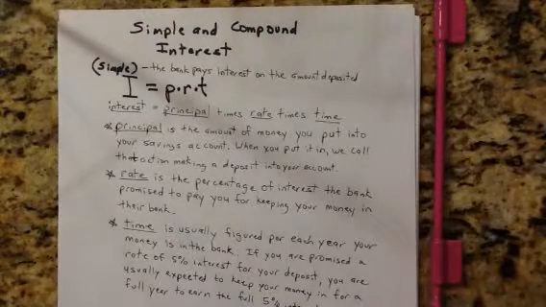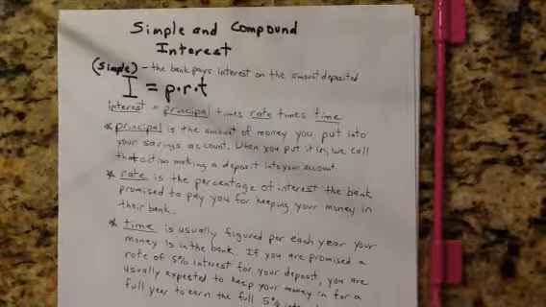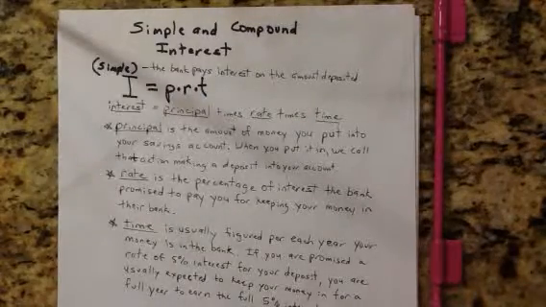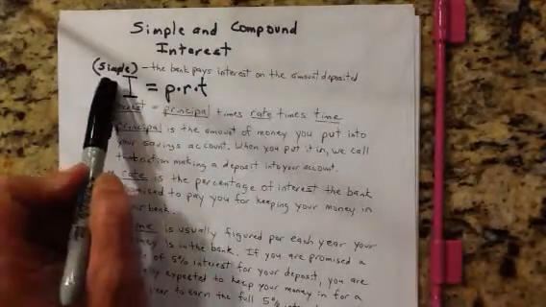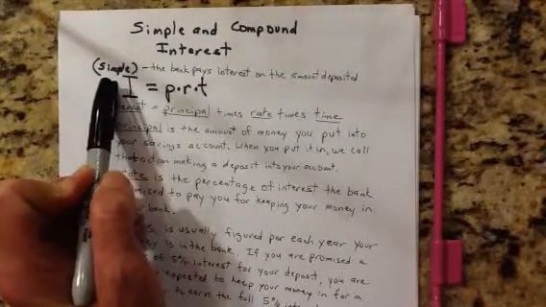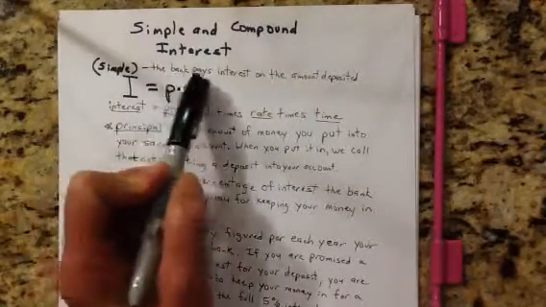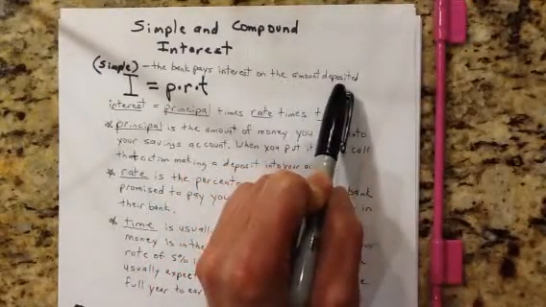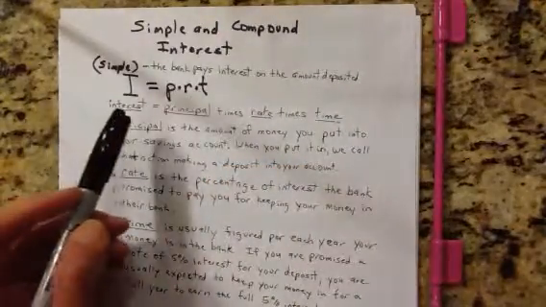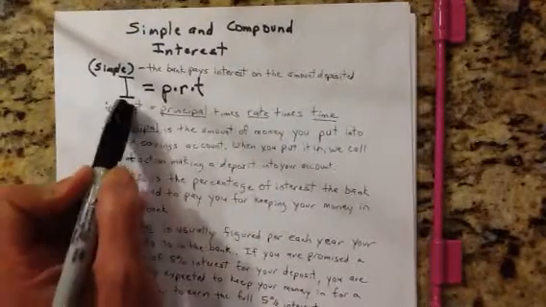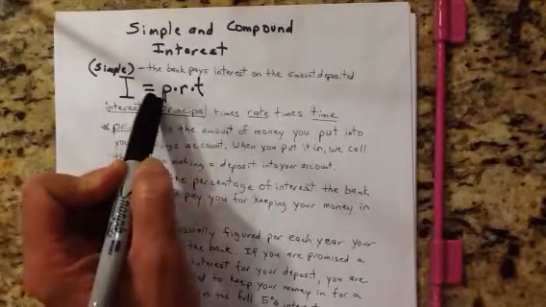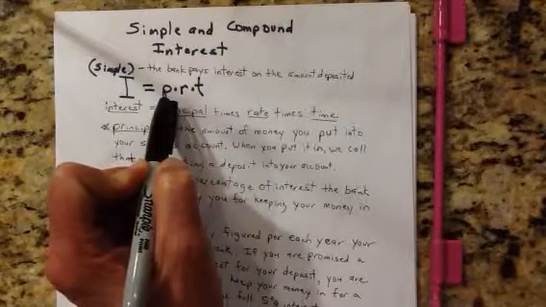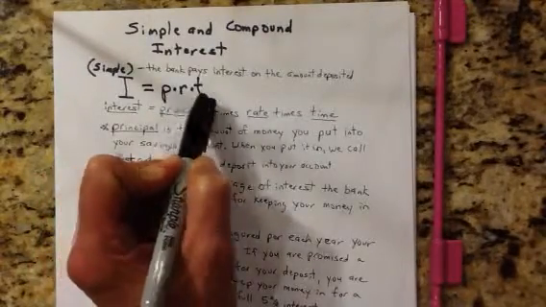Okay, our topic today is simple and compound interest, and we will start with simple interest. First, let's look at the definition of simple interest. The bank pays interest on the amount deposited. Interest equals the principal times the rate times the time.